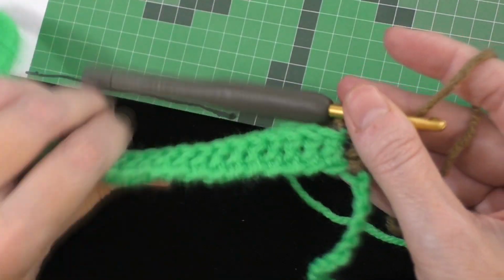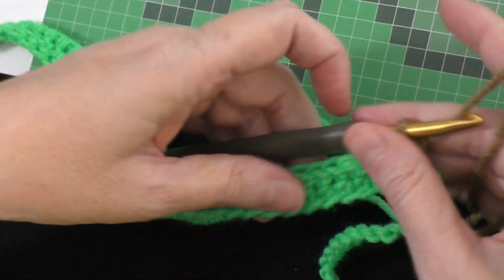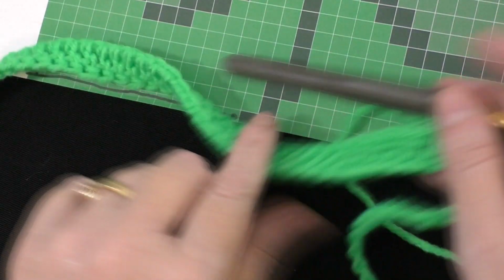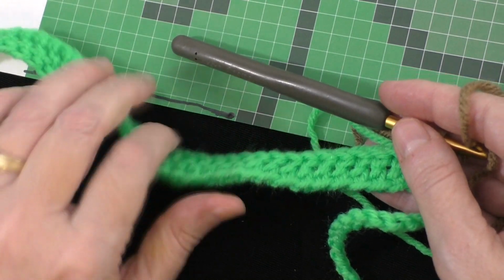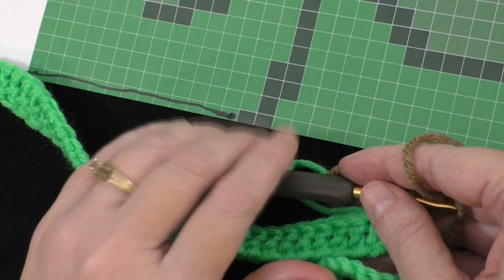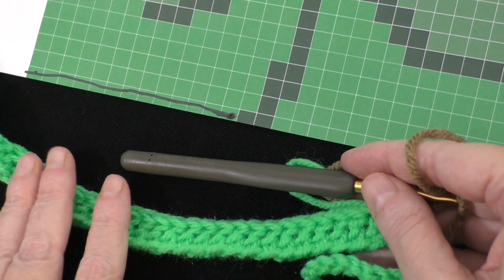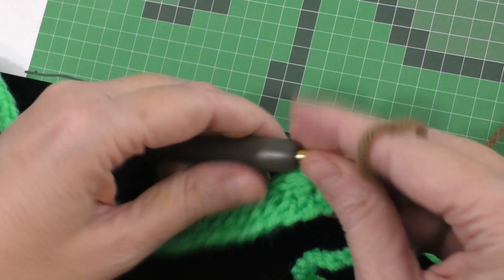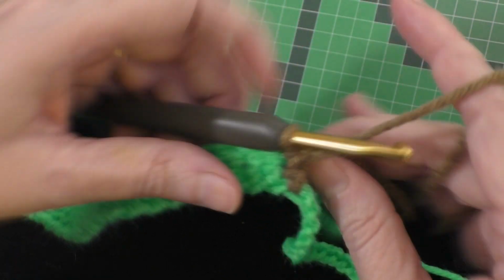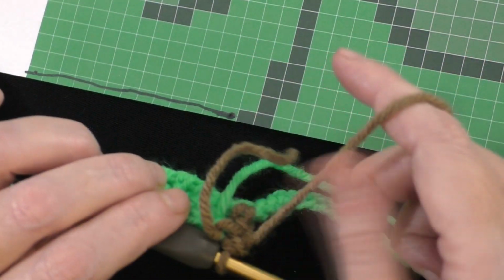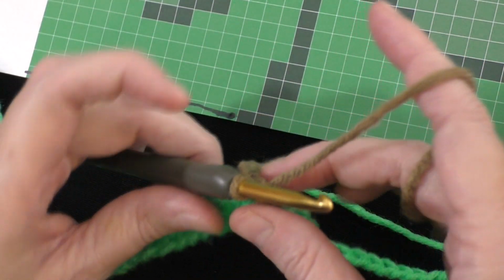Okay, and I also want to make sure that my tails, because this work right here is going to be the front side of your work. Okay, anytime you're reading from the chart, then that working row is your front side. Okay, so you want to get the tails always worked and hanging in the back.